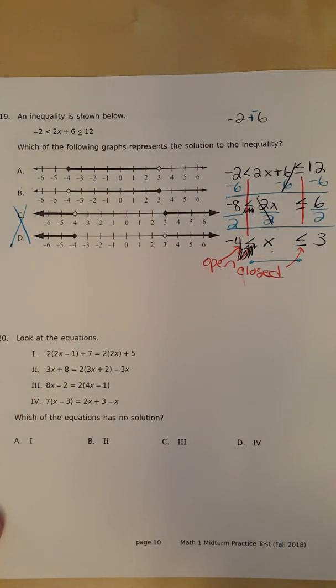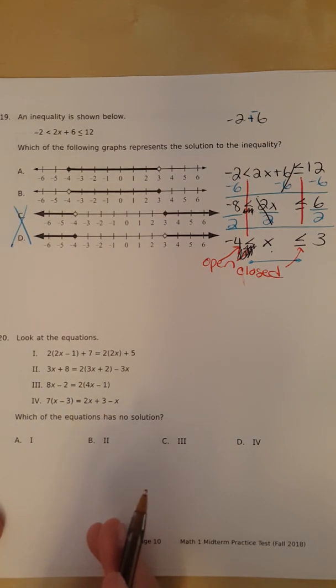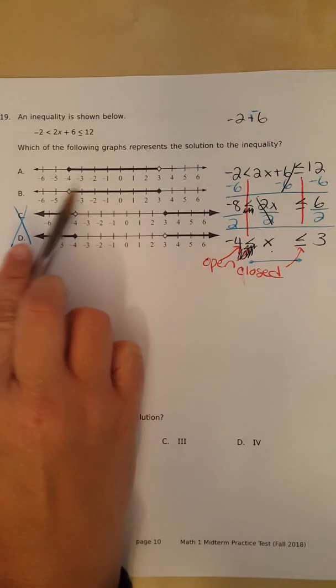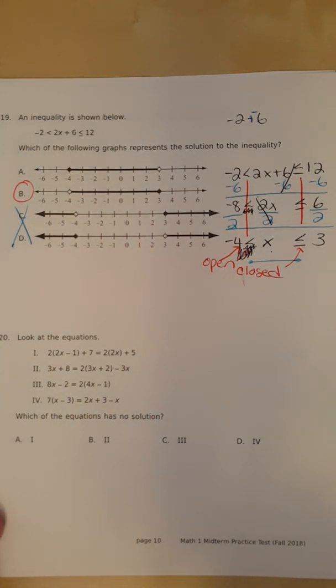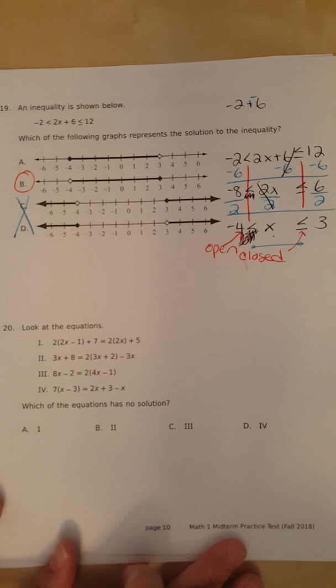So on the left, we should have our open circle. On the right, we should have our closed circle. And that only matches answer choice B. Left open, right closed.